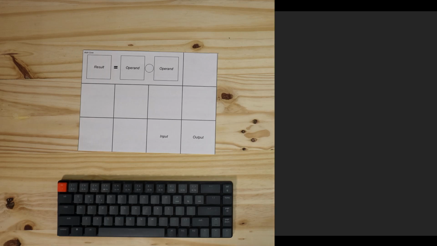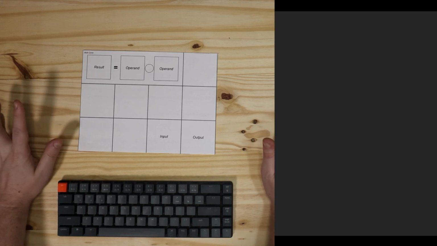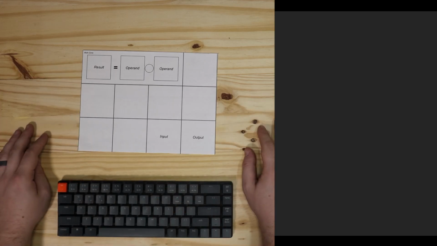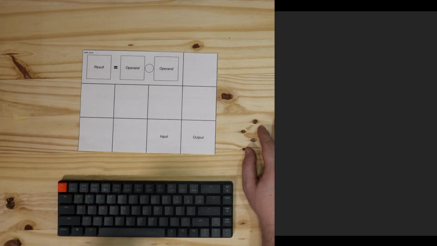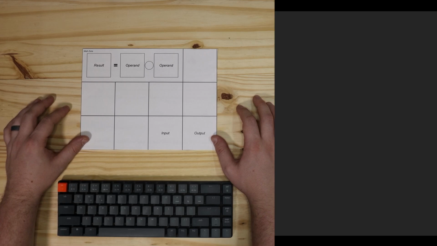And in order for computers to be useful and solve problems and do things for us, we need them to accept input from the outside world. Now, a normal computer, of course, accepts input via sensors or a keyboard or a mouse or whatever. But our material computer can't do any of that. So we have to sort of simulate input.